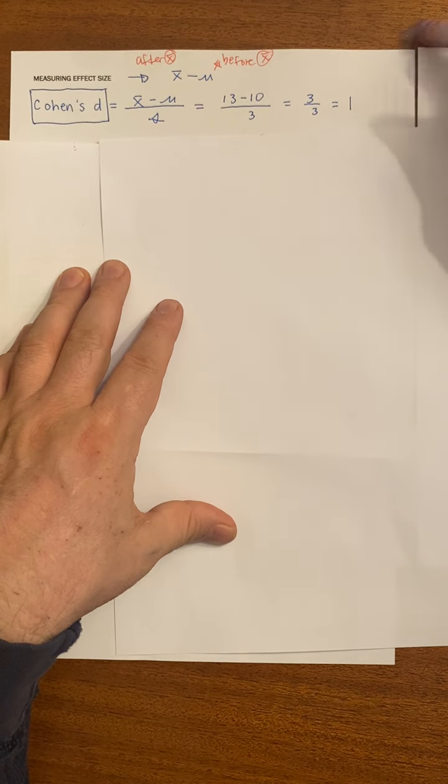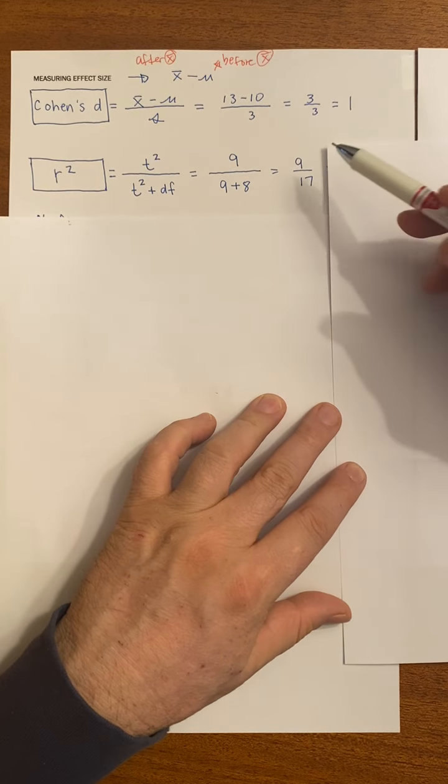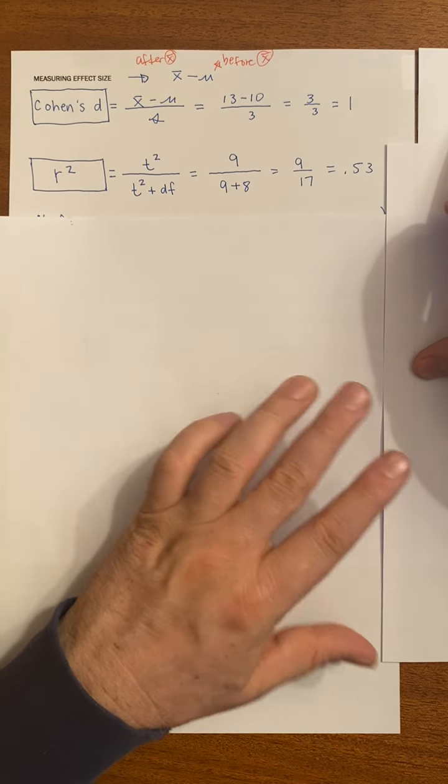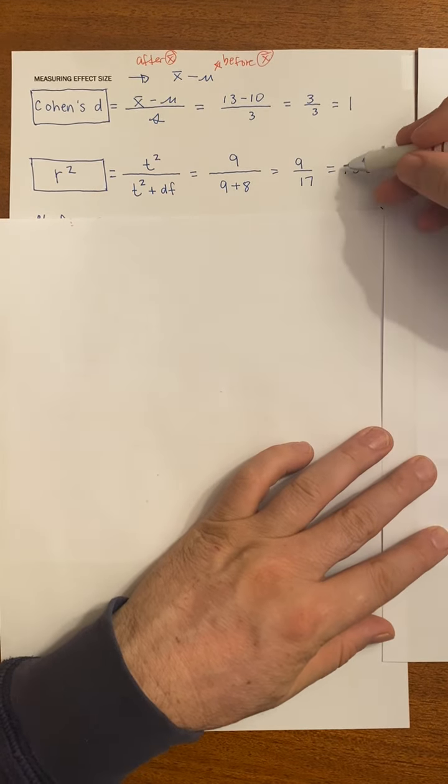In our present example, we calculated a t of 3. The 3 was greater than the 2.306. So when we square that t of 3, we end up with 9. We also said that we had 9 participants in the study, so the degrees of freedom is 8. That reduces to 9 over 17, which further reduces to 0.53.